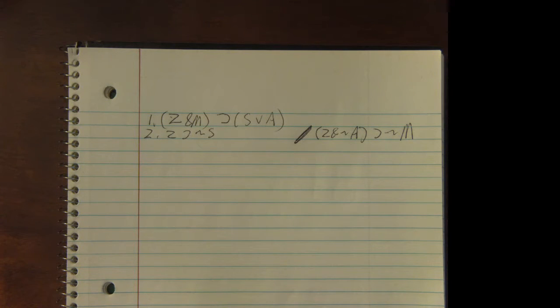So I look at my conclusion. Does it occur in its entirety anywhere in a single premise? Nope. Which means I've got to build it. What type of statement is it? A horseshoe, a conditional. And so now, the only thing that's changed, now I have two rules that build horseshoes, and so I basically ask myself, does it look easier to do a hypothetical syllogism or conditional proof?